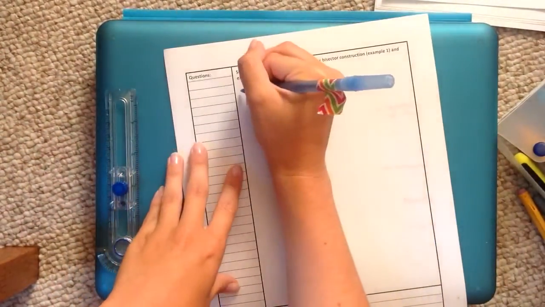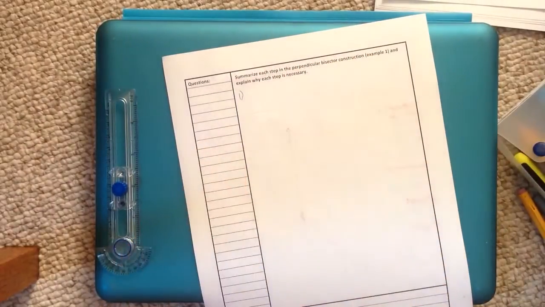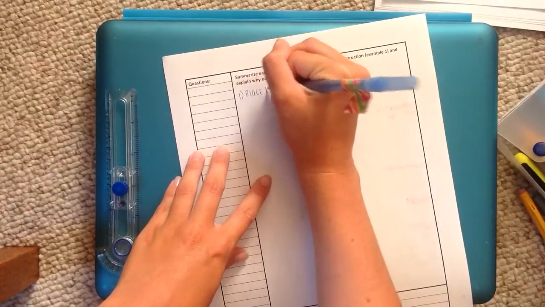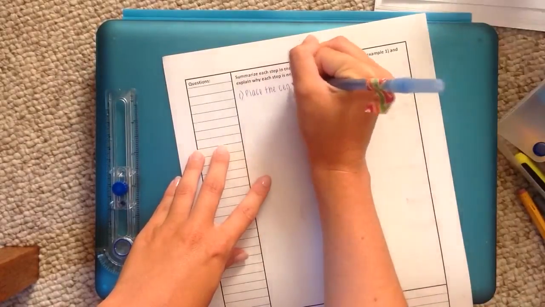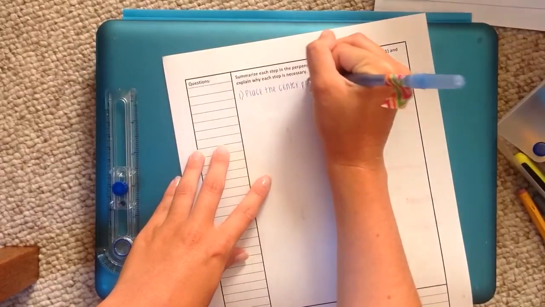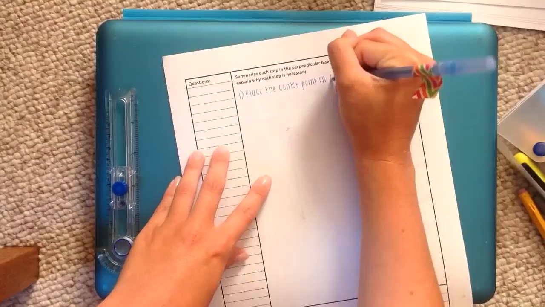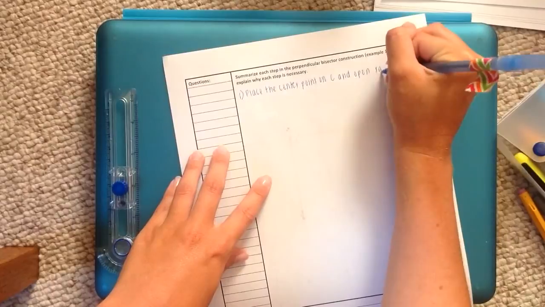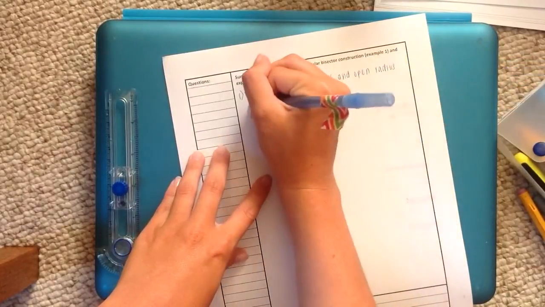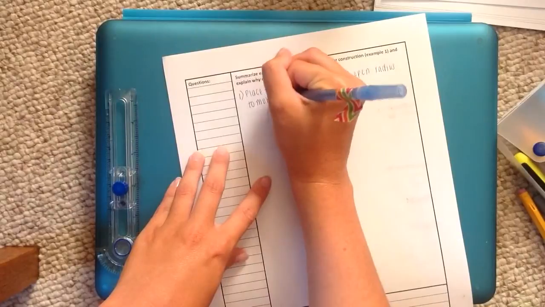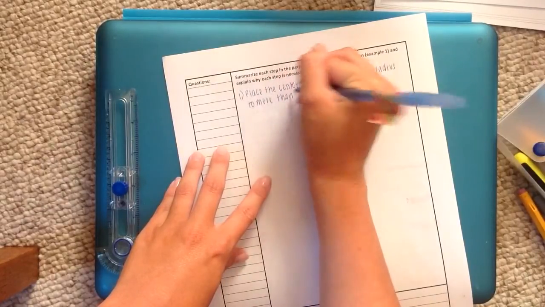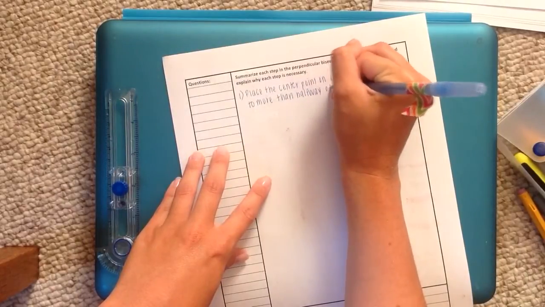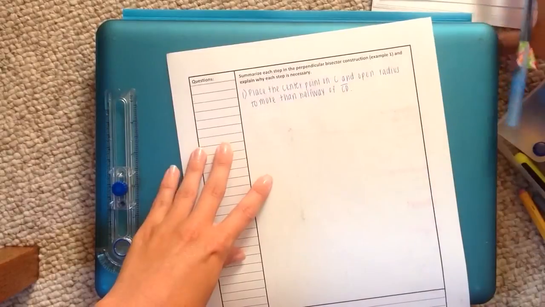So we have step 1. Place the center point on C. And open radius to more than halfway of segment CD.